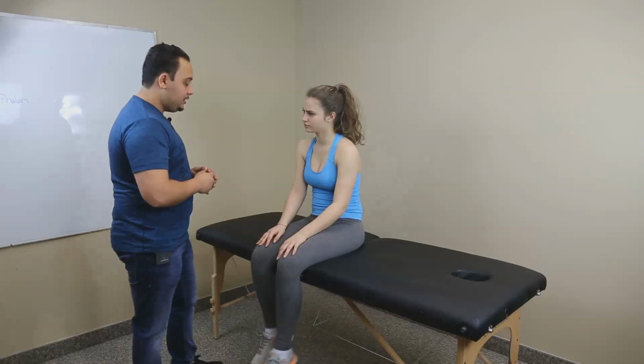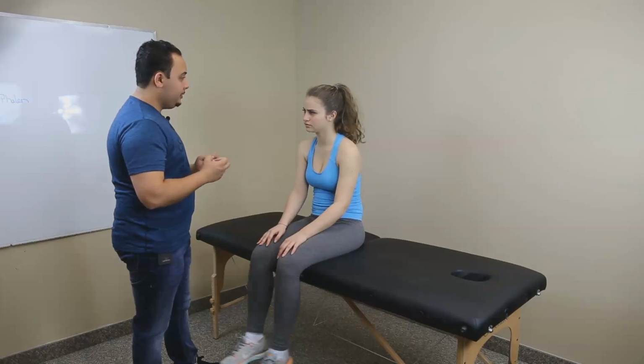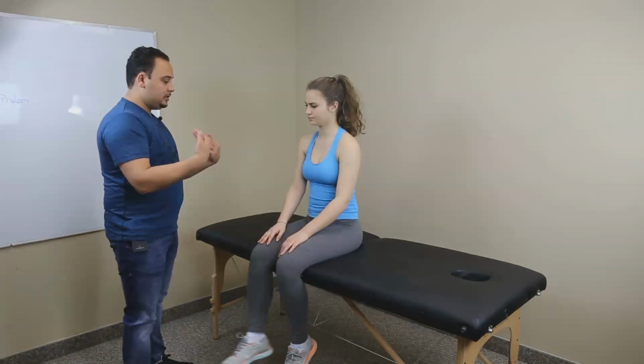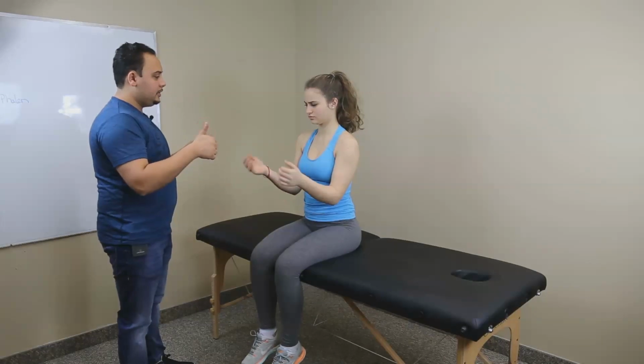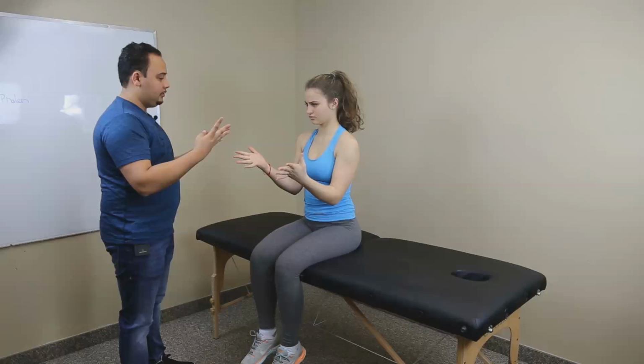The next thing we're going to be doing is a myotome. So I'm going to get you to do different movements. So can you please do this movement? Okay. Can you do this movement? Very good. Can you thumbs up? Very good. Fingers apart. Terrific.